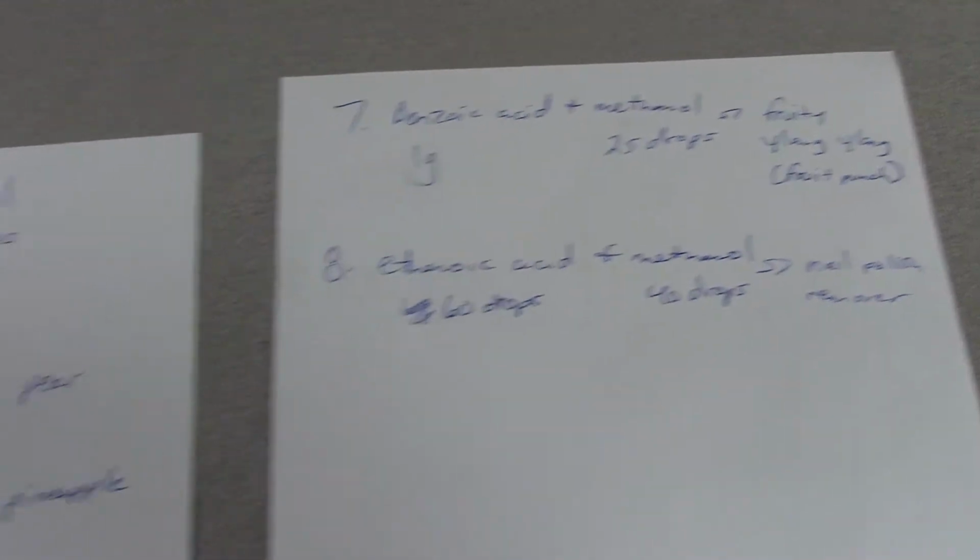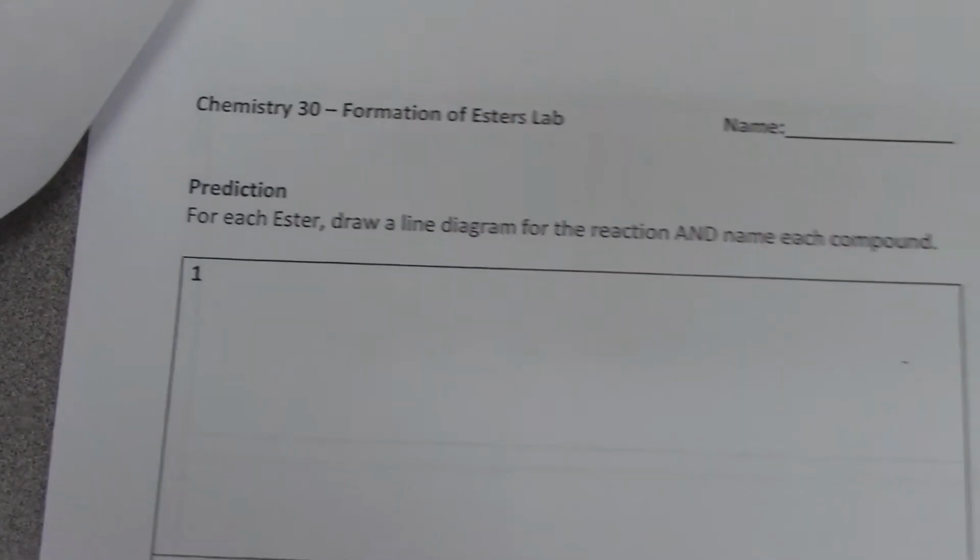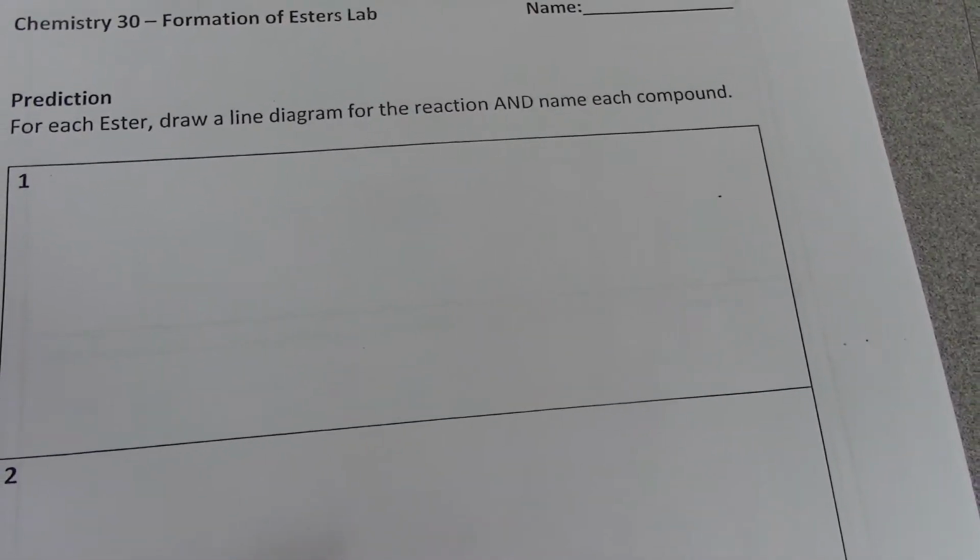So here's what I want you to do. You have this section, prediction, and there's 8. You can see on the sheet there are 8 spots. For each one, I want you to show the esterification reaction. So do it just like this.